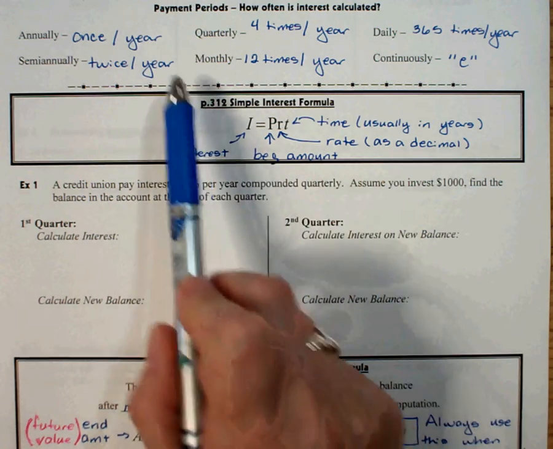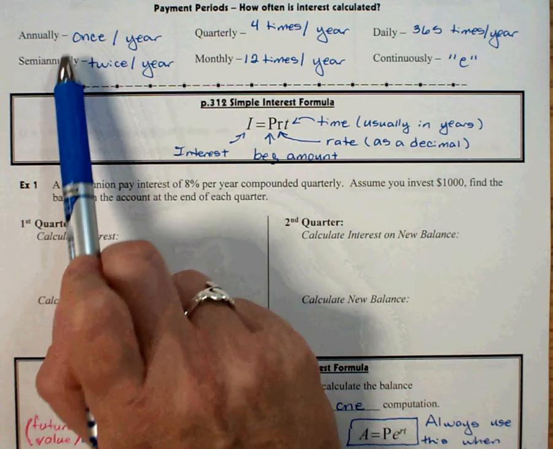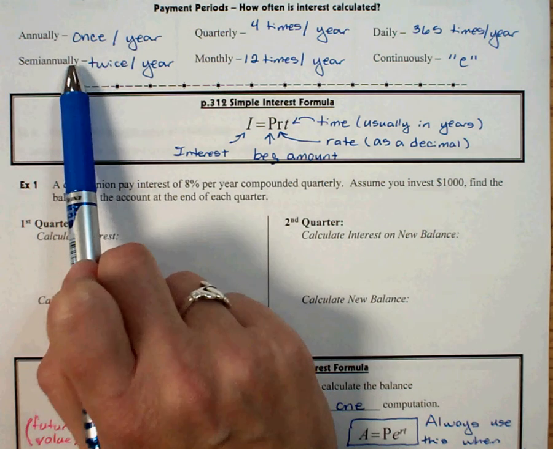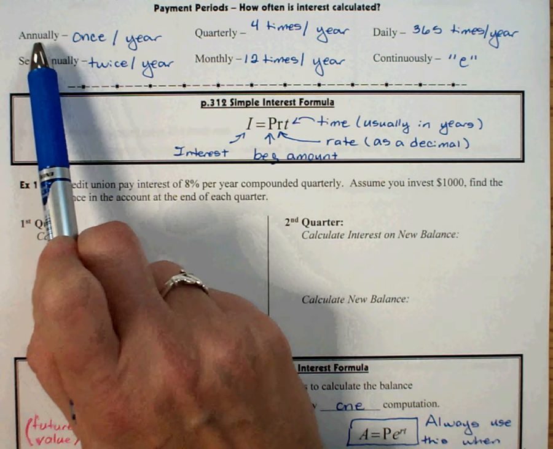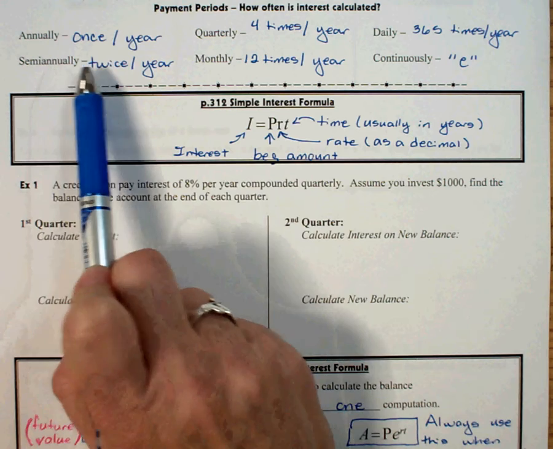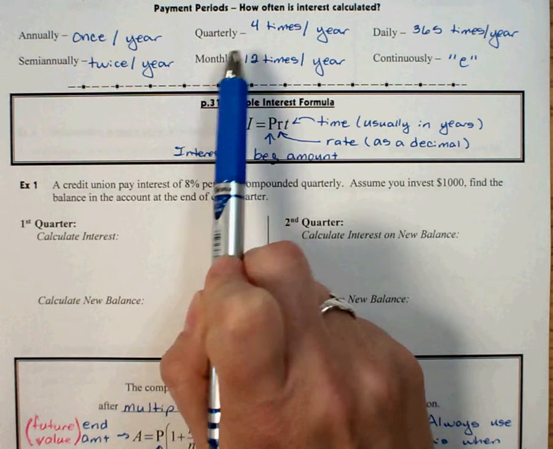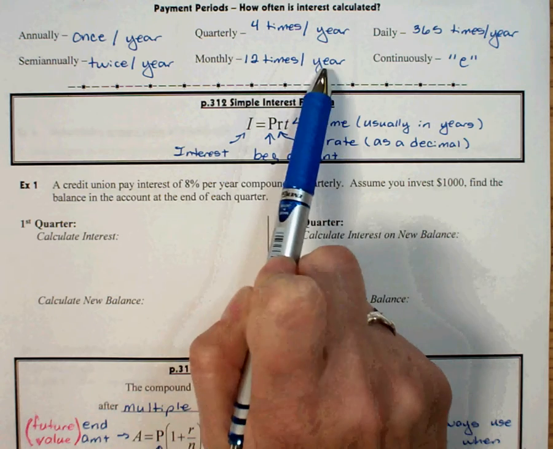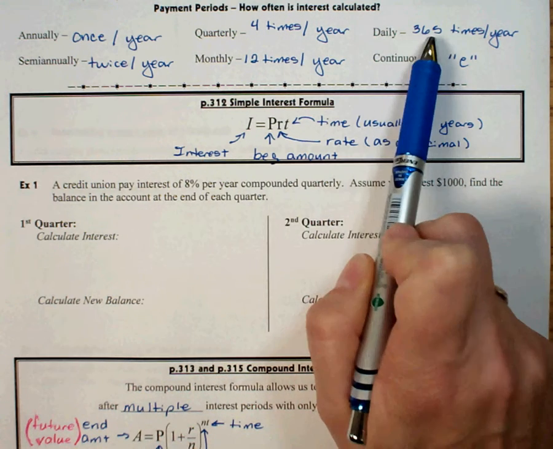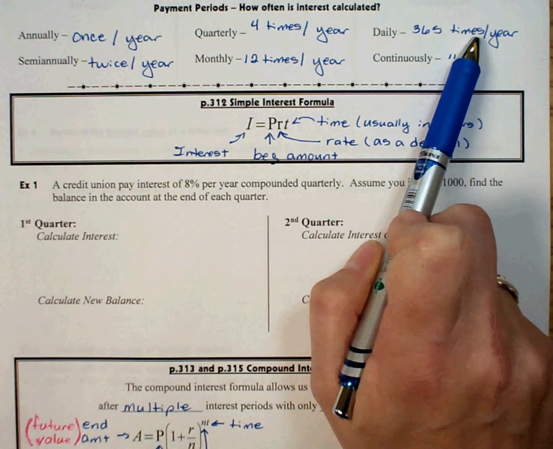So the first thing you need to recognize when working through these problems is the various terms of how often interest is compounded. Interest could be compounded annually, once a year; semi-annually, twice a year; quarterly, 4 times a year; monthly, 12 times a year; daily is 365 times a year, even if we know that year is a leap year.